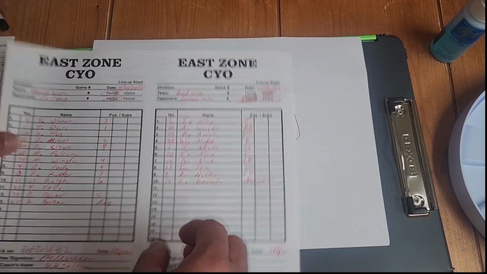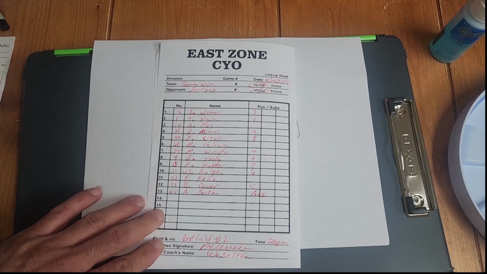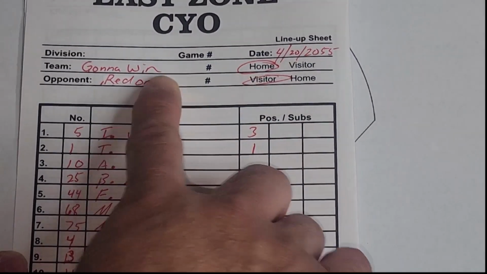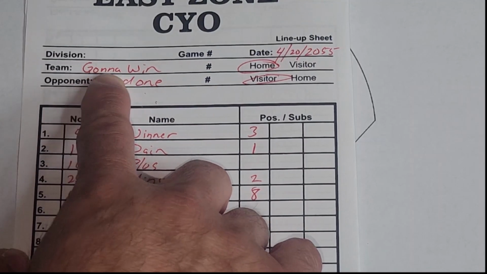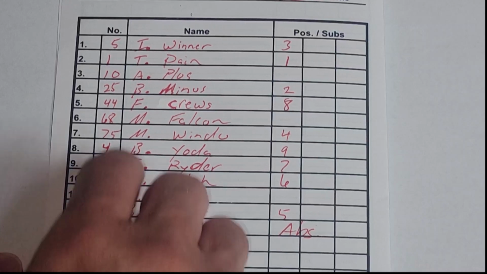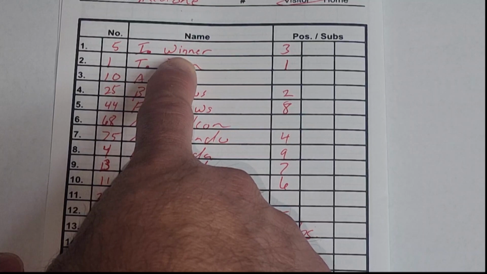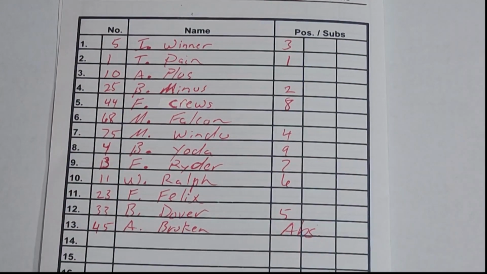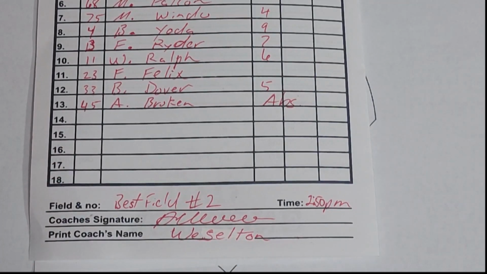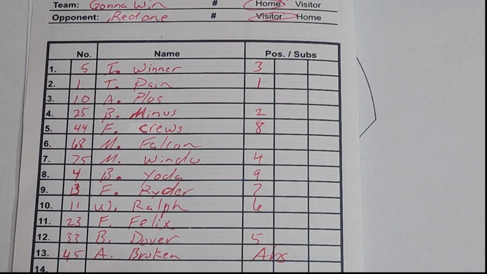Here we go. So if the coach turns in their lineup card, make sure that they have everything filled out up top so you know which team it is. So it says team here and it says they're the home team. Okay, then they should have all their players here labeled with their jersey numbers, the initial of the first name, full last name, and then position of what they're doing. Okay, and then at the very end, have them make sure to sign. If they don't have this, return it back to them so that they can fill it out correctly so you can have the right one.